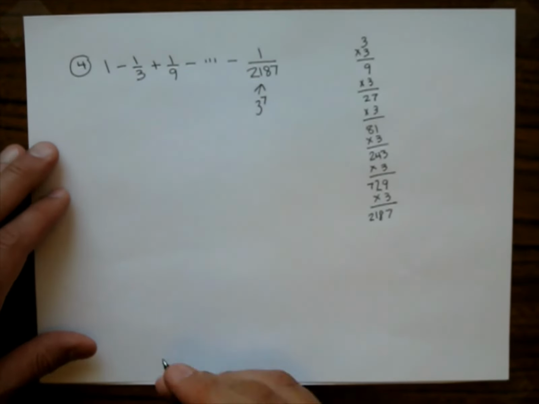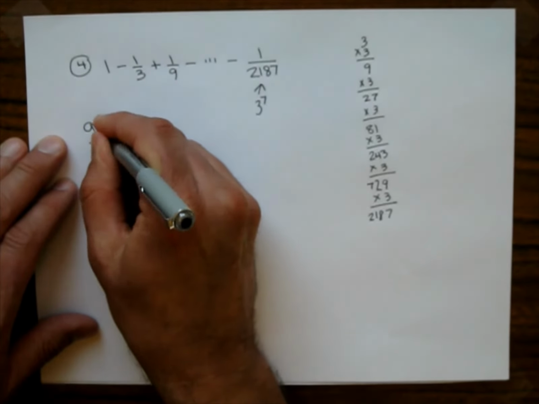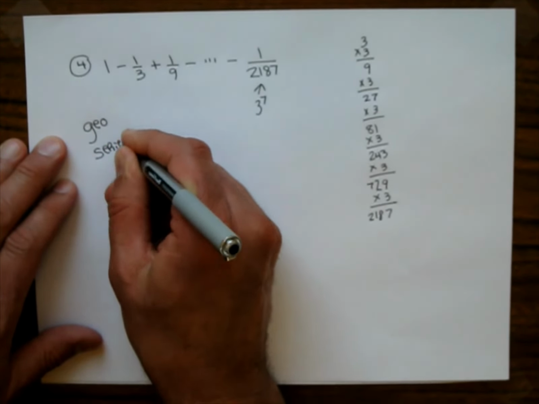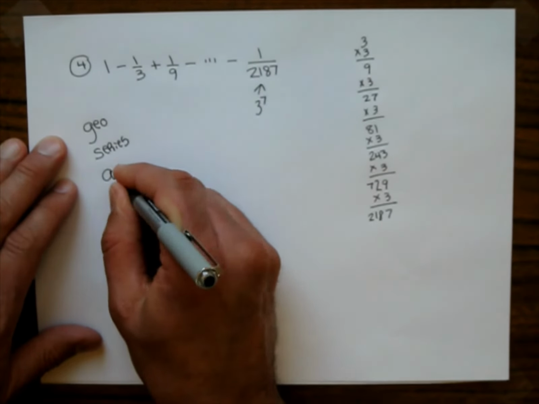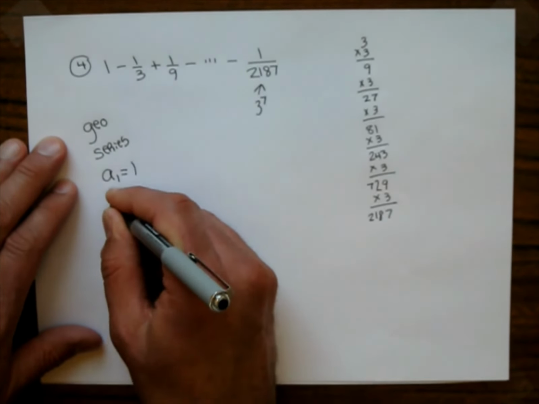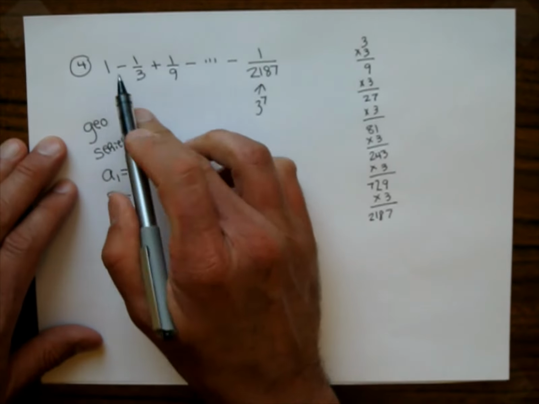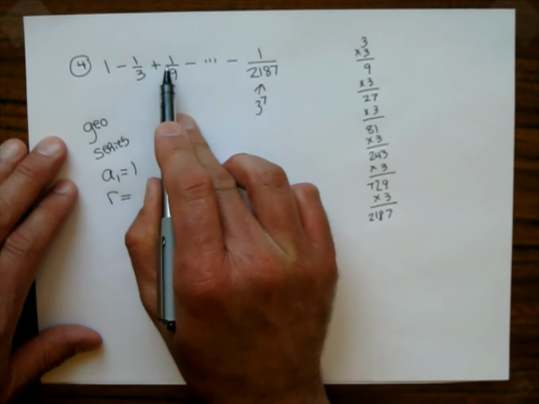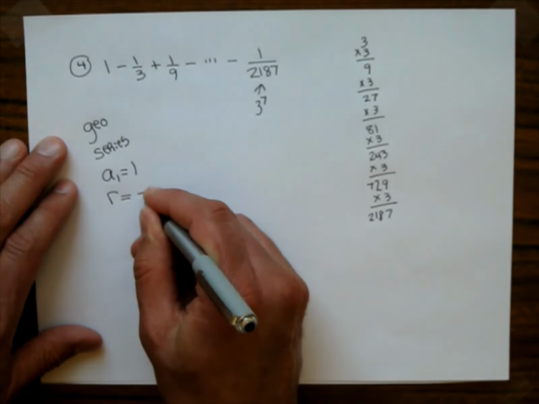Why not? Okay, so this is a geometric series where a1 is the first term, and r happens to be what you're multiplying to get to the next term. And look at it, it's alternating. That means the signs alternate. So r is not going to be 1/3, it's going to be negative 1/3.